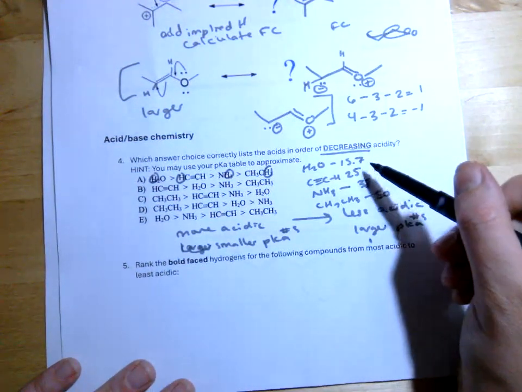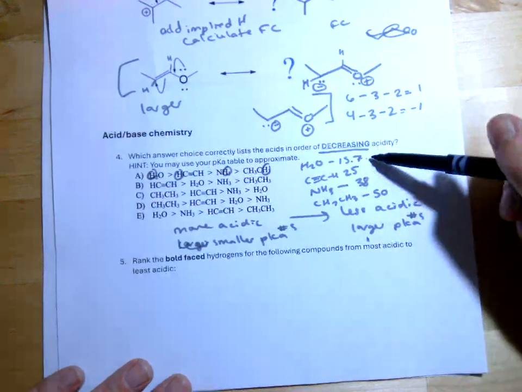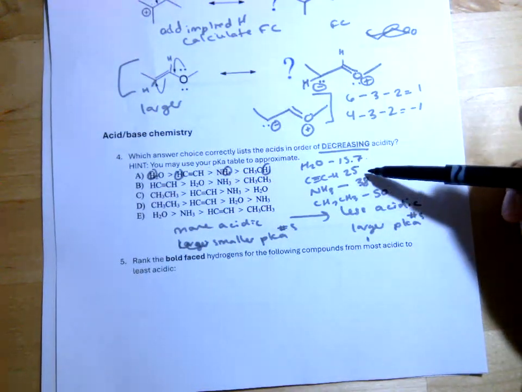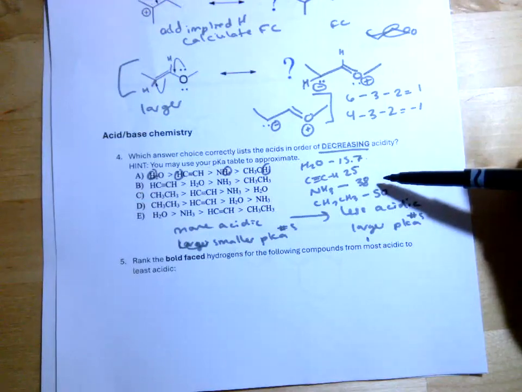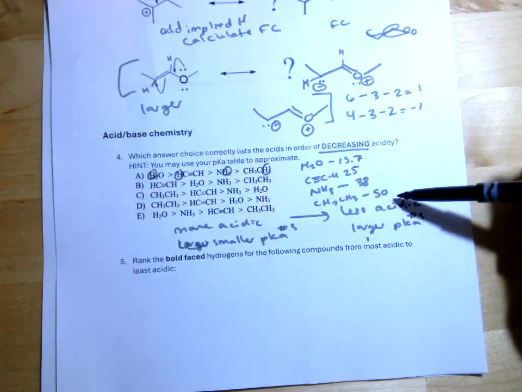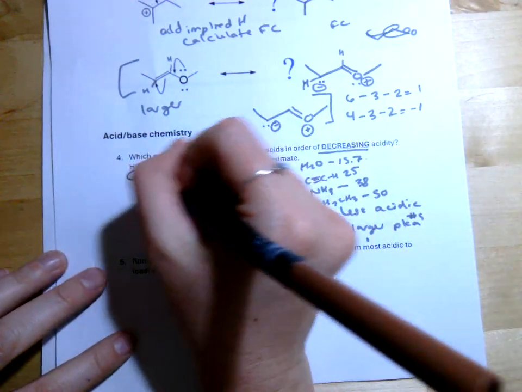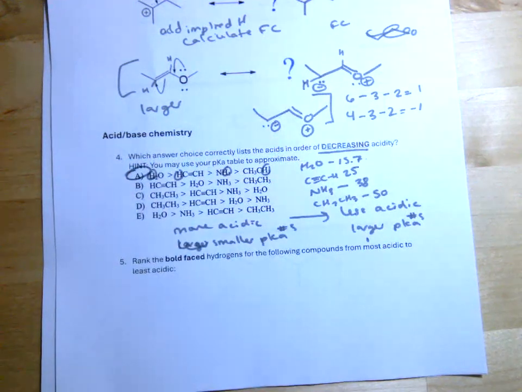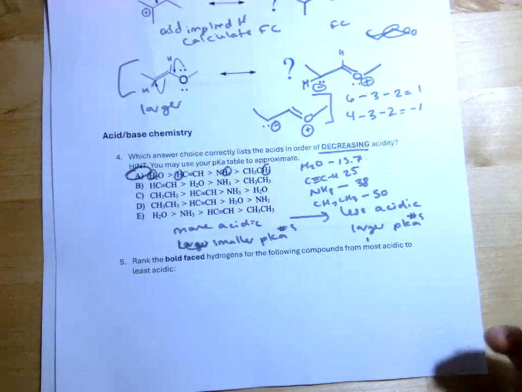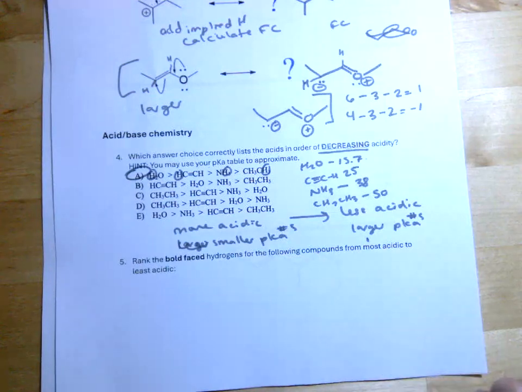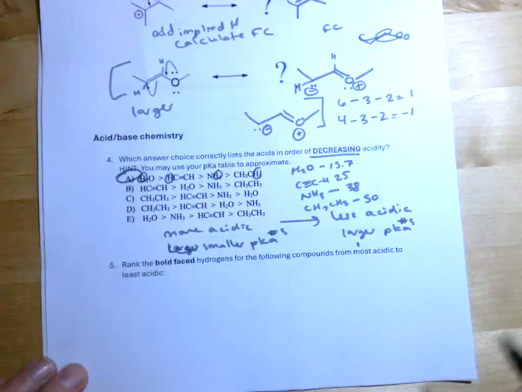So it looks like water, we're already in the right order. Water is 15.7, alkynes are 25, amine is 38, and alkane is 50. So this first one's actually already in the right order. You could double check the other ones just to make sure you didn't make a mistake. But that was handy, so we didn't have to do anything else.